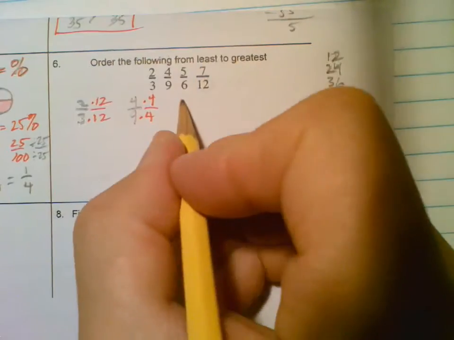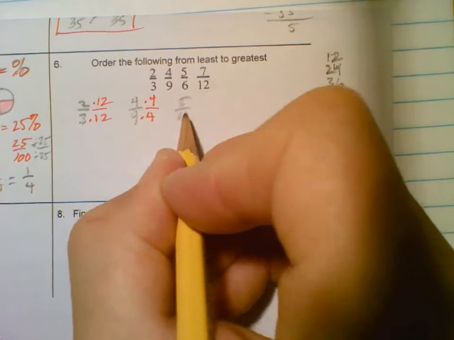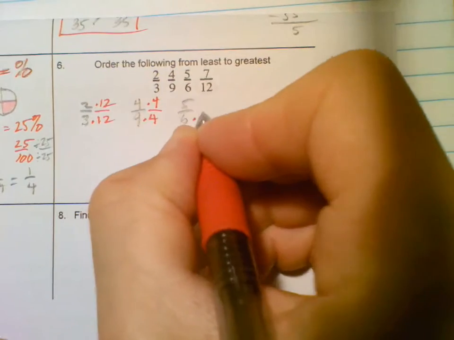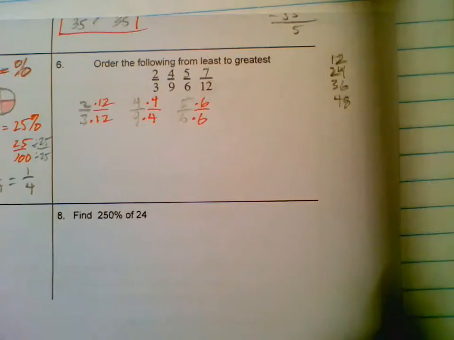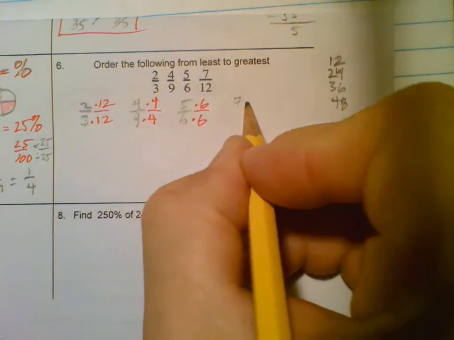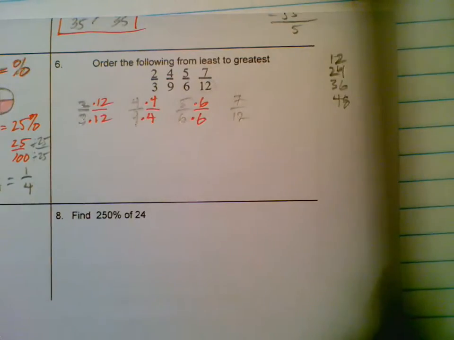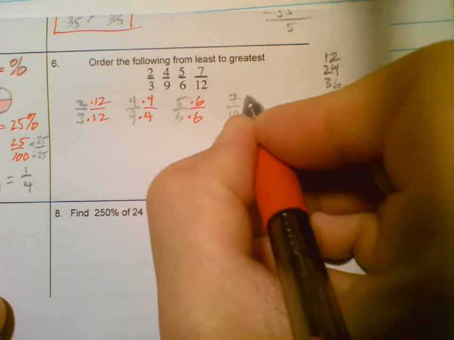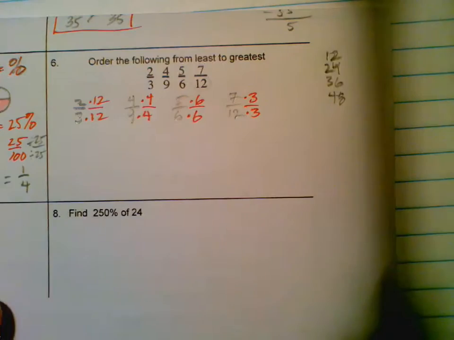And my next fraction is 5/6. So what do I multiply 6 by to make 36? Well, I multiply 6 by 6. And last is 7/12. What do I multiply? 12 times 3 will make 36. So I have to multiply the numerator by 3.